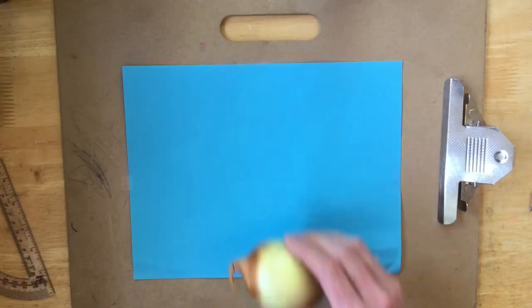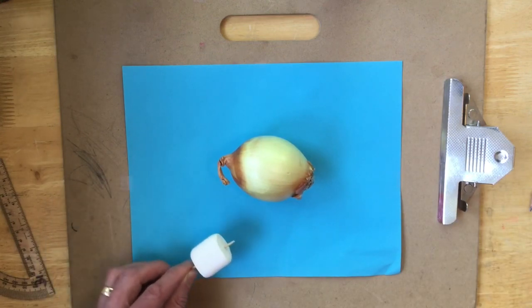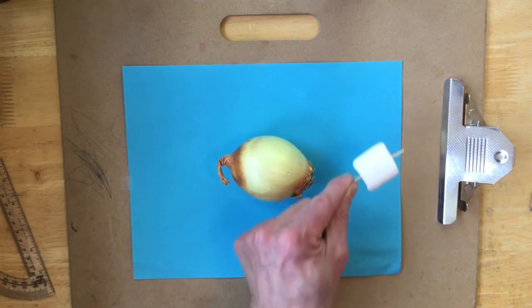Let's make another model to help our understanding. I'm going to use a marshmallow for the Earth with a toothpick through it to show the axis. You can do this too, plus it's a great reason to pull out some marshmallows. And I'll use an onion for the sun so that my assistant won't eat it this time. As the Earth makes its orbit around the sun, the tilt does not rotate. It keeps pointing in the same direction.